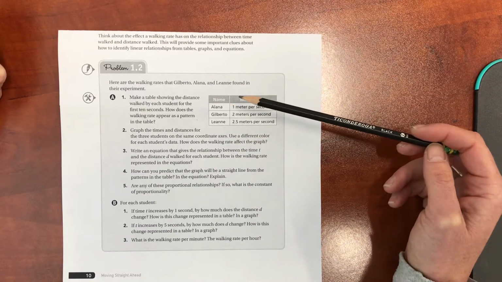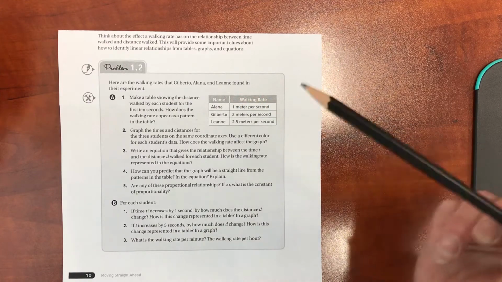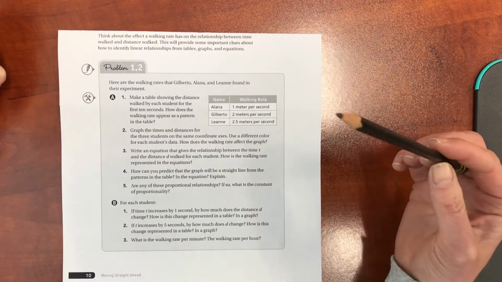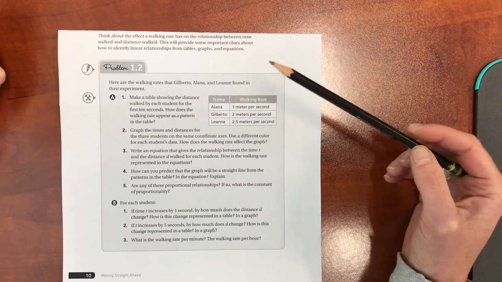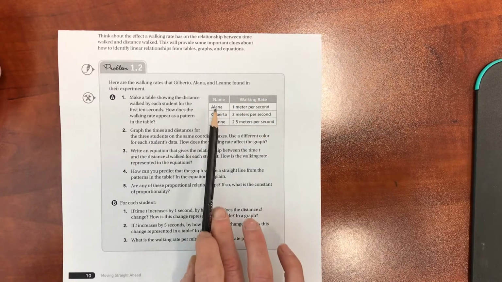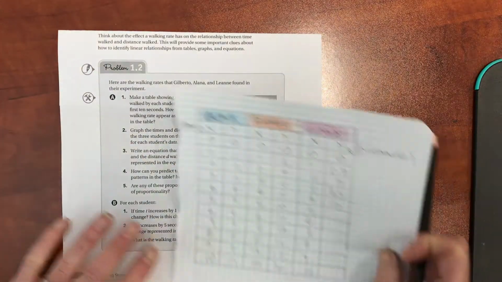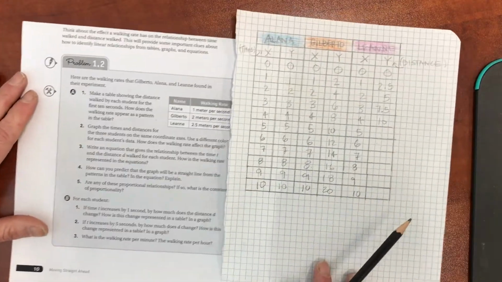is, and this is where I think it's really important to have graph paper, and I've already started this up, get out a couple of tools like a pencil, maybe some colored pencils might be helpful, and a ruler. And so what I did for this one, for Elena, Gilberto, and Leanne, is I essentially made a table that looks a little bit like this.